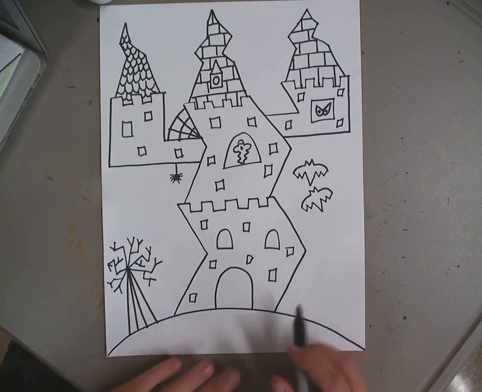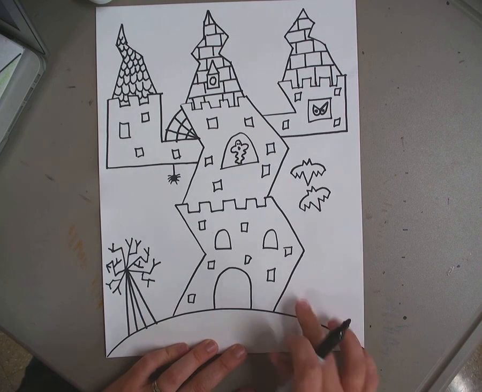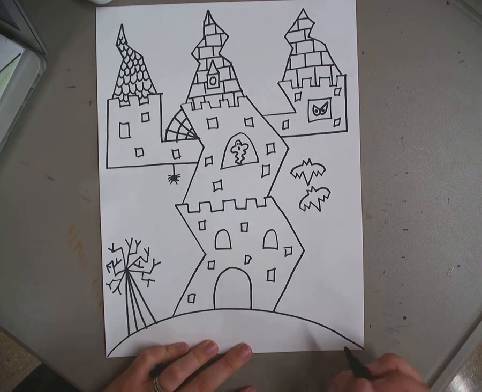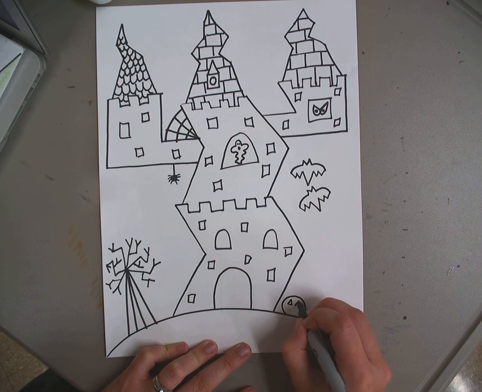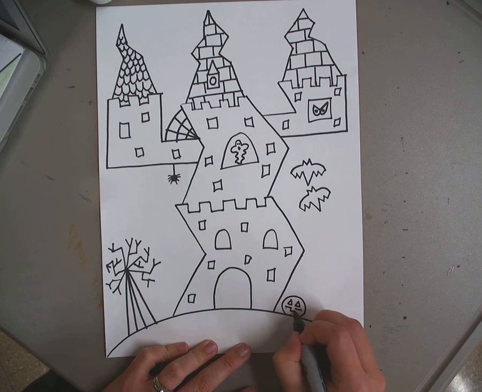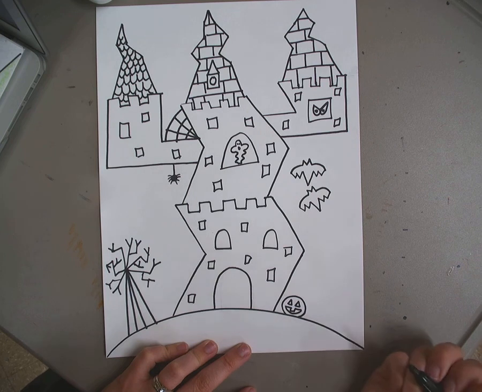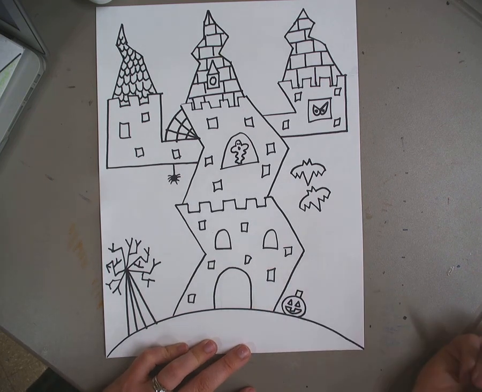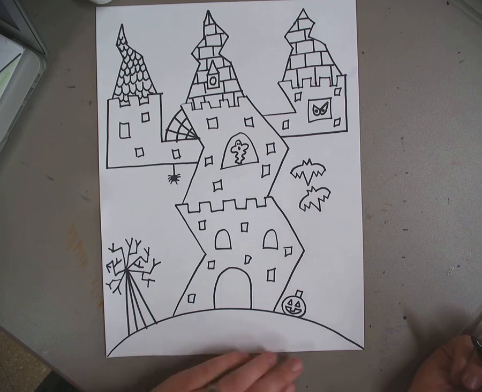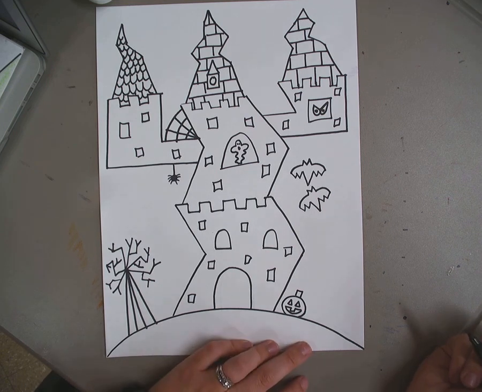Okay, so next to my house over here, I'm going to draw a jack-o'-lantern, and that's just a circle, some triangle eyes. And then I'm going to draw two lines, leave a little space in the middle, use that castle line again for a tooth. And then I'm going to draw my curve, connect it, draw my little stem on the end of my pumpkin there.